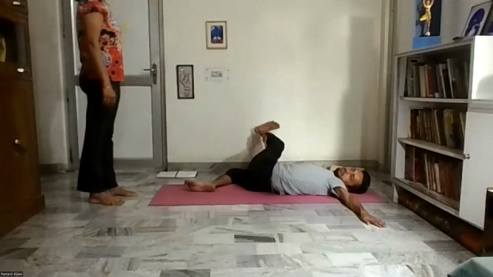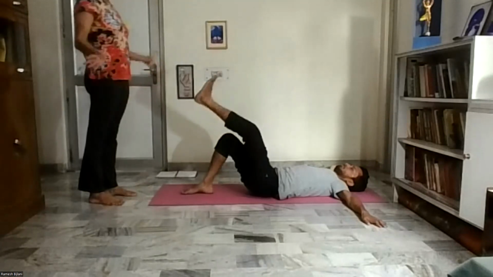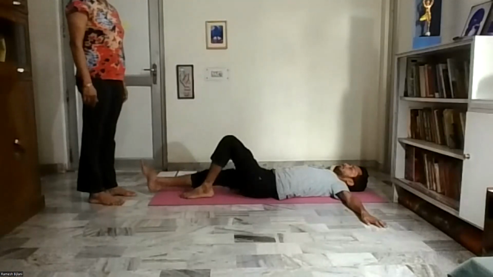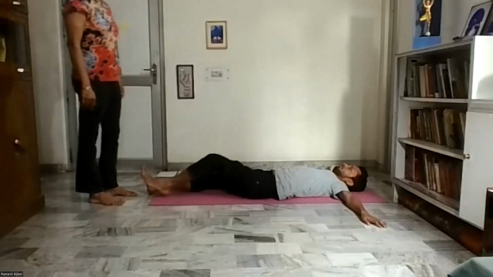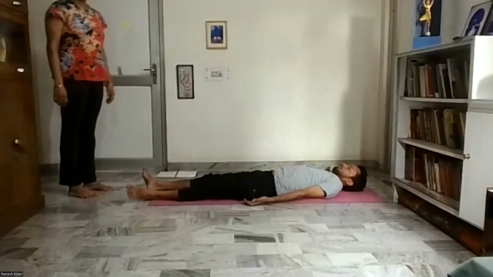Release the leg. And bring it down in the center and rest. You can keep your knees bent if you like, or straighten them. Or if you feel like hugging your knees, that is also fine. So we'll take 2 or 3 breaths. Again, observing yourself.